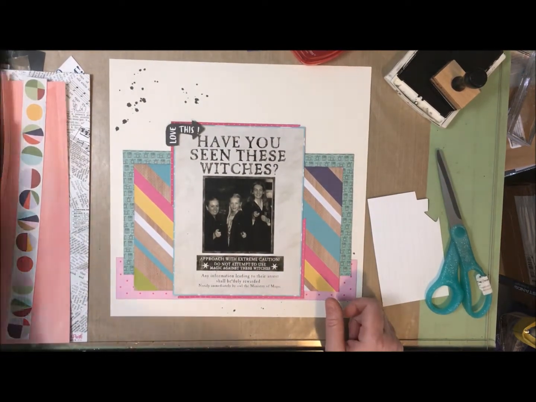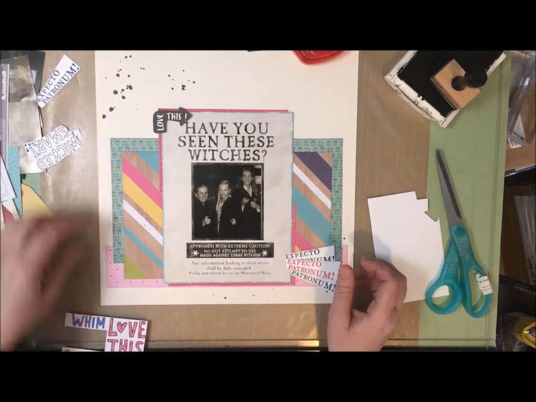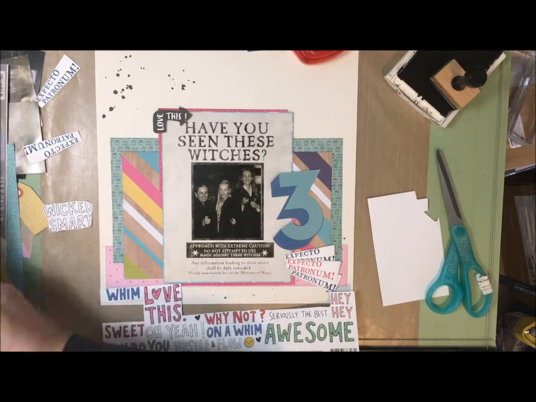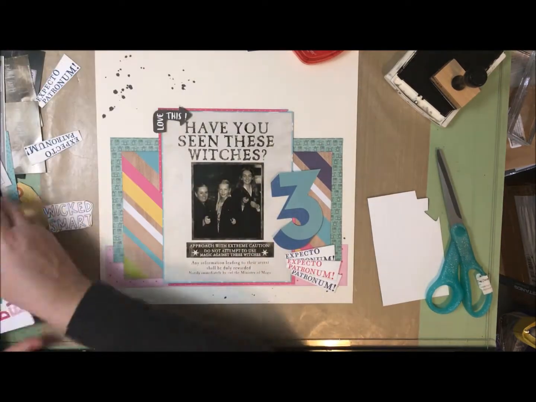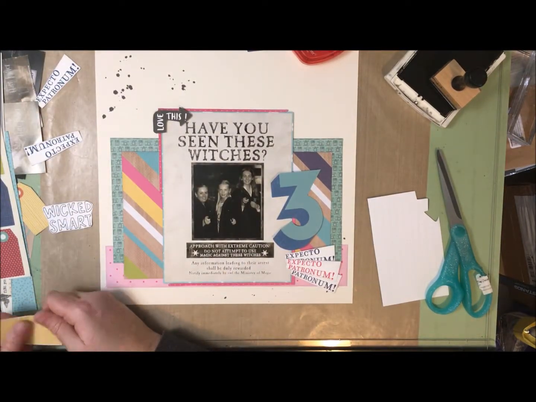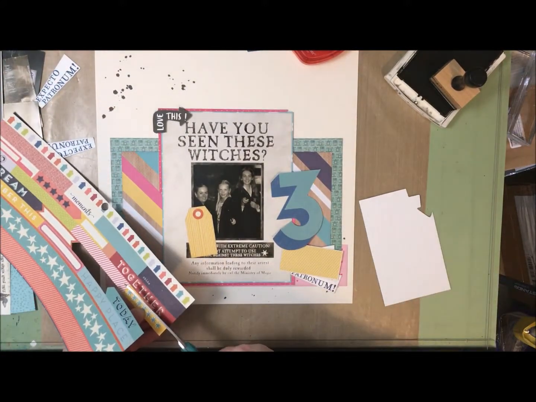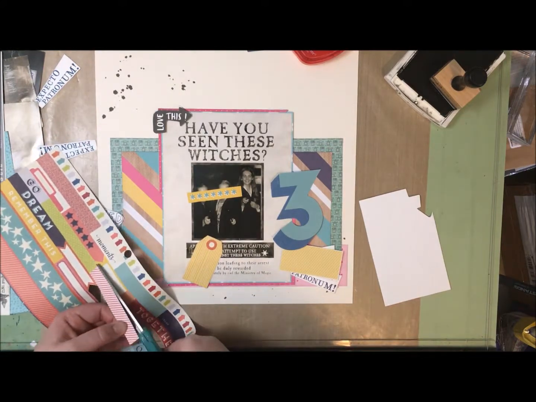So now I have pulled all these different fussy cut pieces out of my scrap bin. So I've got those expecto patronum sort of flags, I guess you could call them, that I had stamped a few days ago. And I've layered 3 together. And then I have that giant number 3 that I fussy cut a few days ago. And I like that because there's 3 of us in the photo.